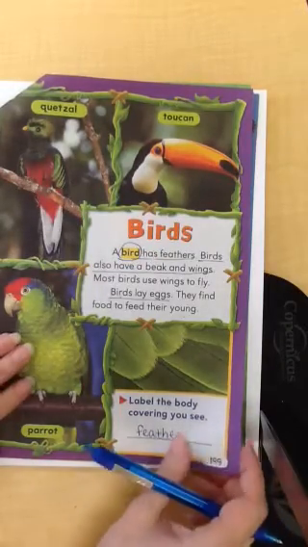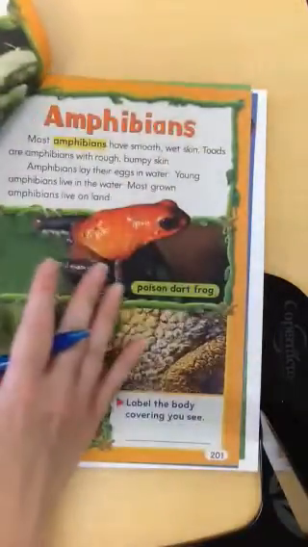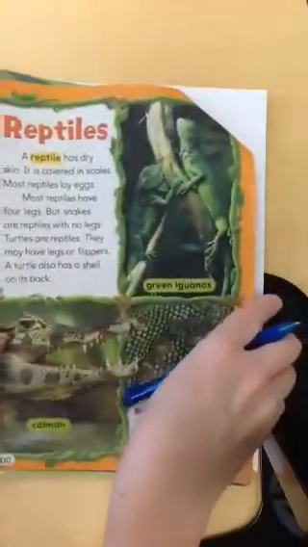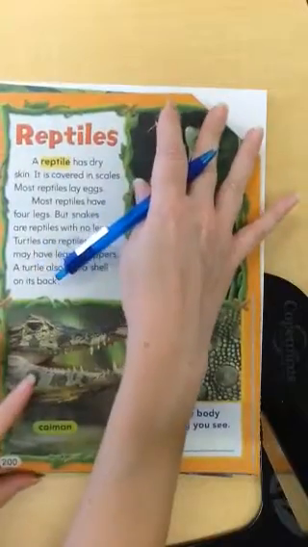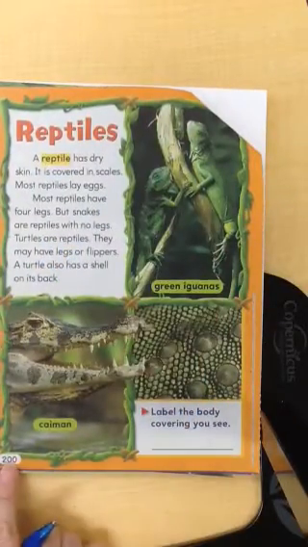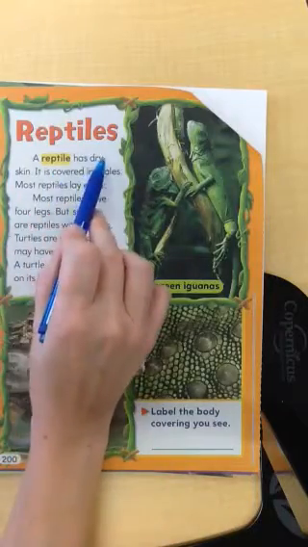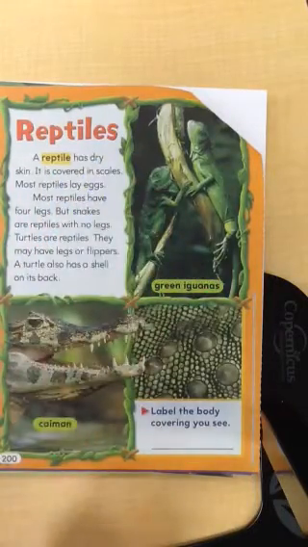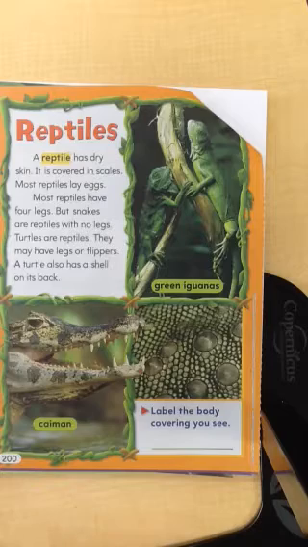Then turn to page 200. Page 200 says reptiles, and this is where I am going to stop the video so you can start again on part 2.